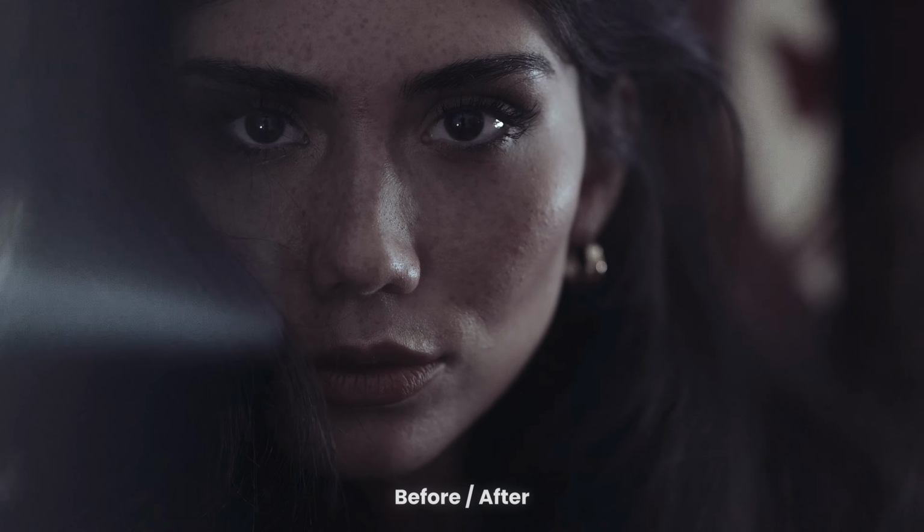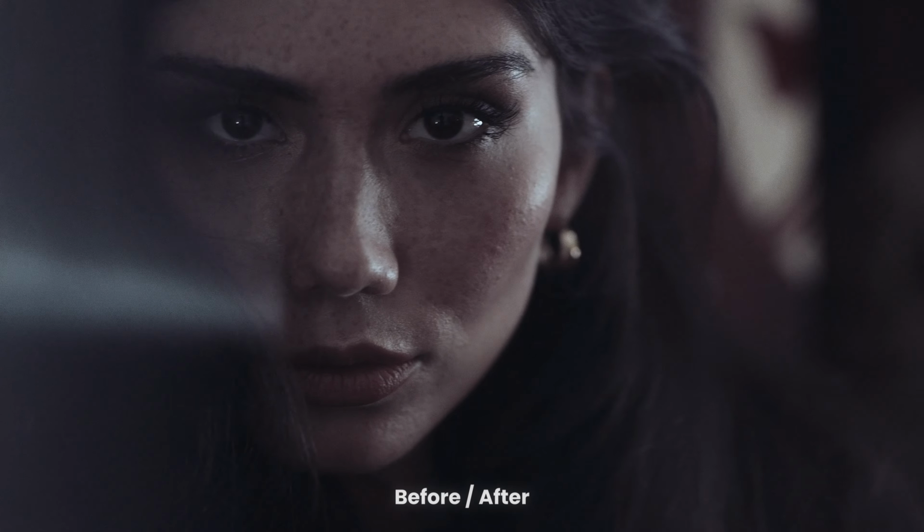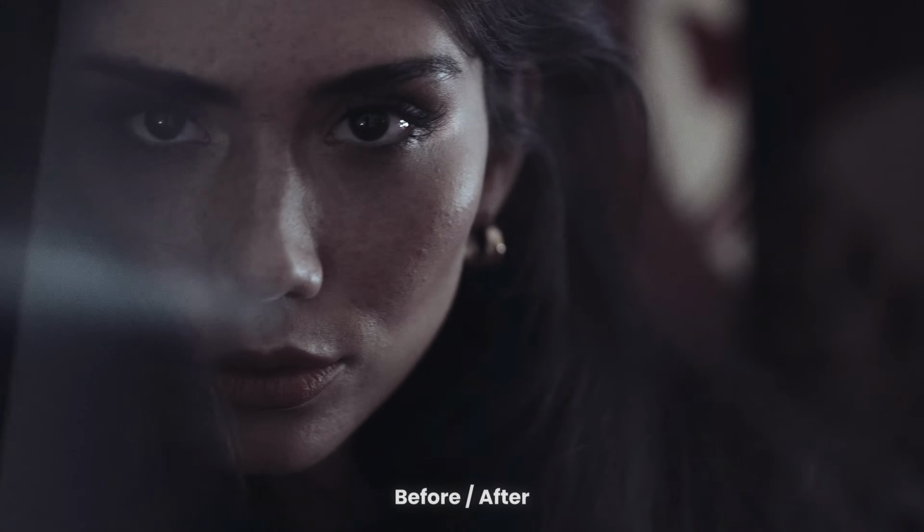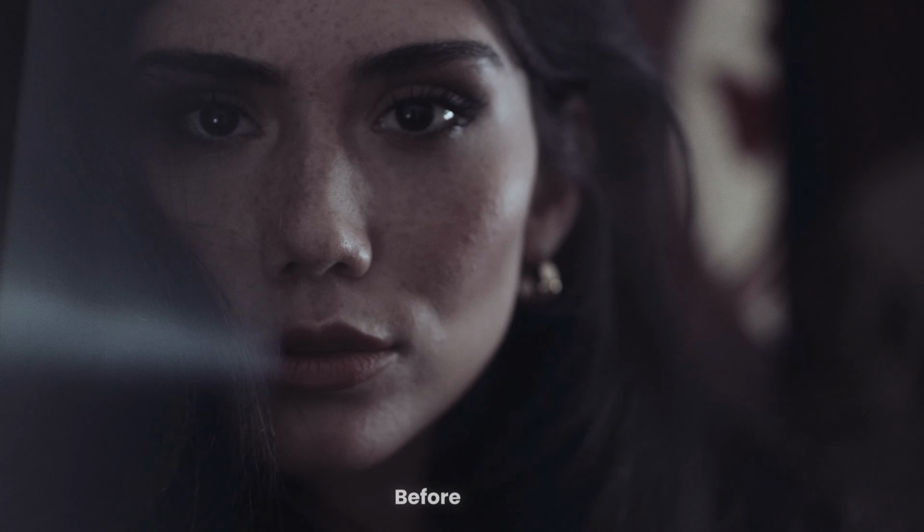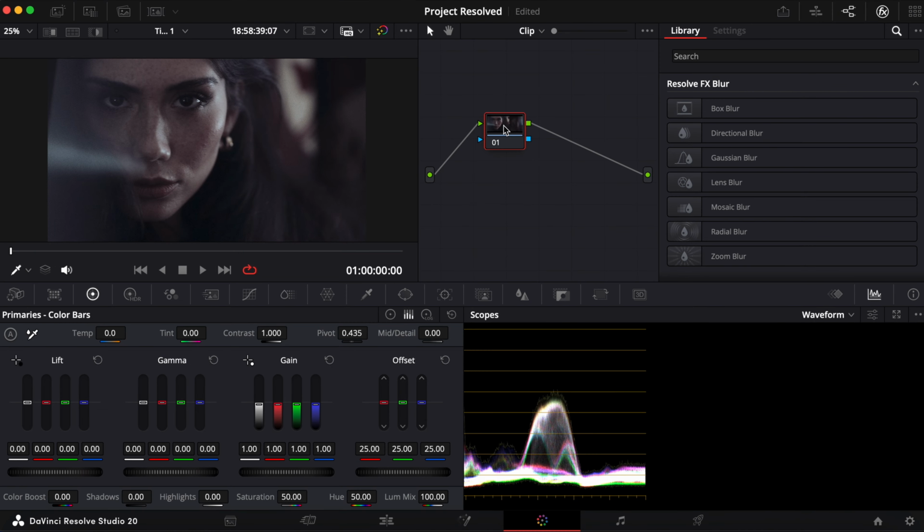In this video, I'll show you how to add a subtle eye glow in the free version of DaVinci Resolve using only built-in tools. Let's get started. Go to the color page and select your clip.